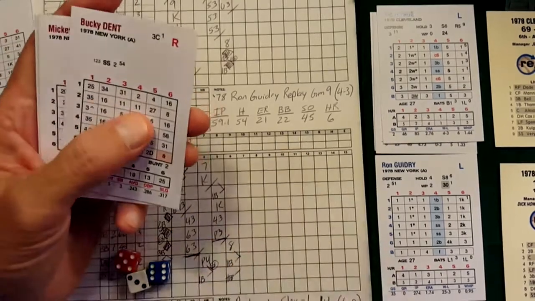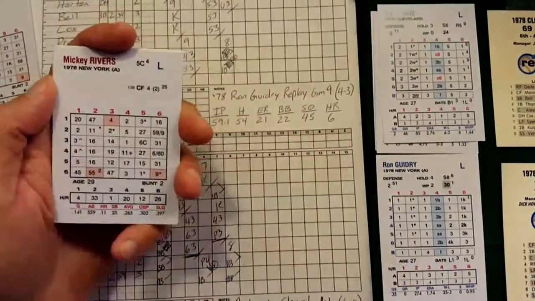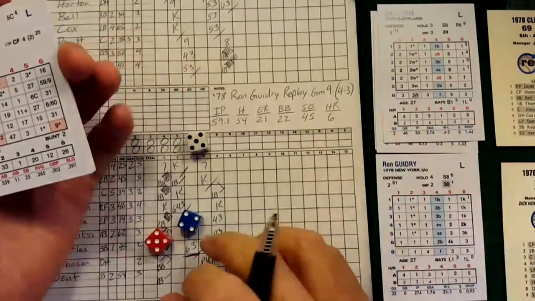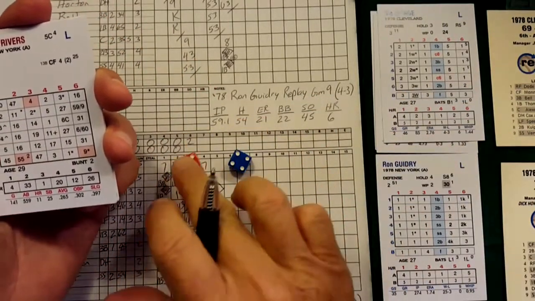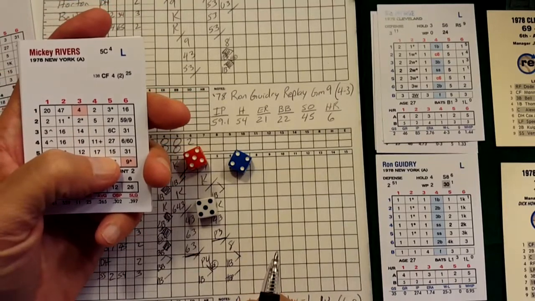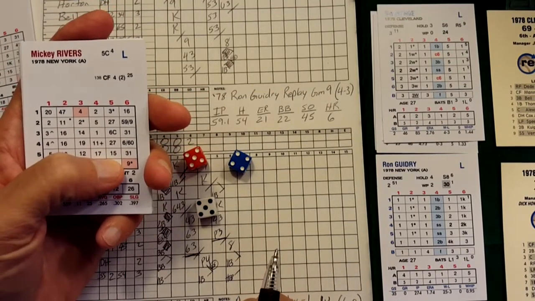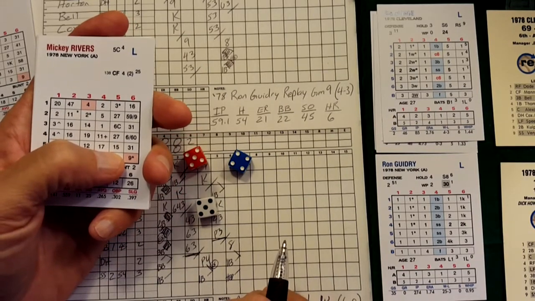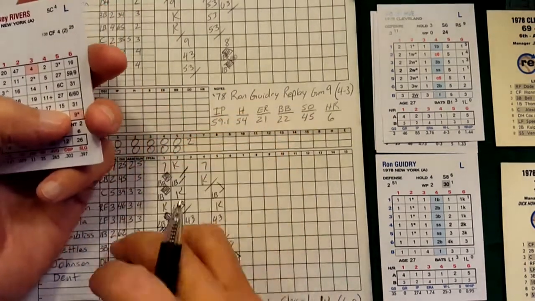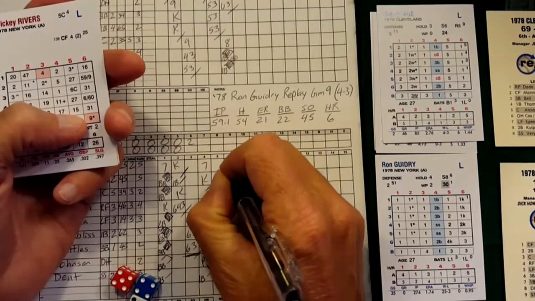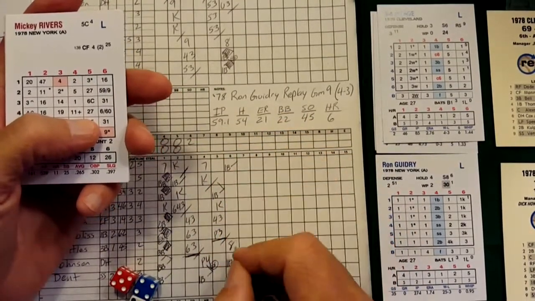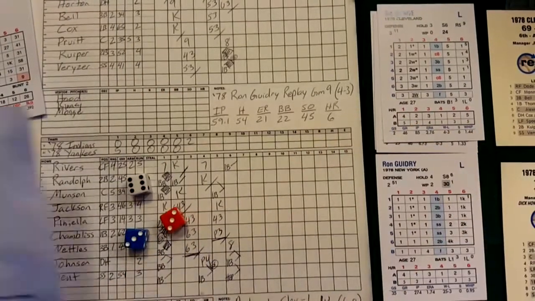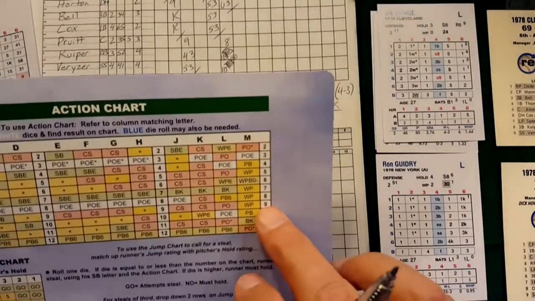First and second, excuse me. First and second, 1 out. Mickey Rivers. 5-5. It's a 15 and a 5-4 is a 20 in column 5. It's an infield single. Runners advance 1 base on the hit. Check M of the action chart. For further instructions, we have a 9.